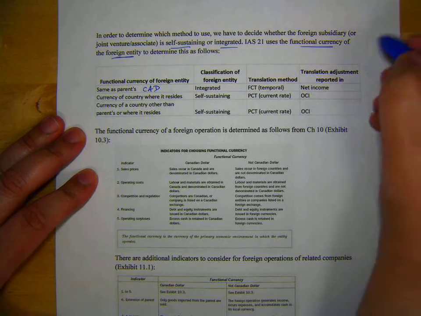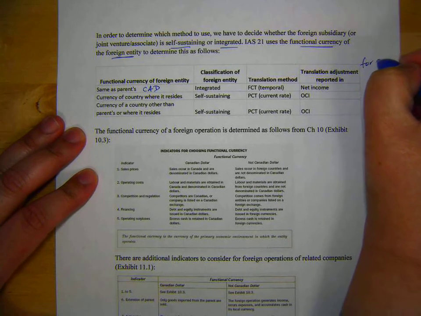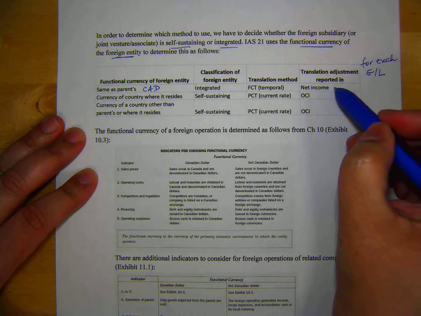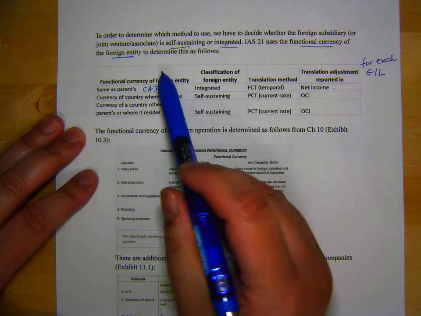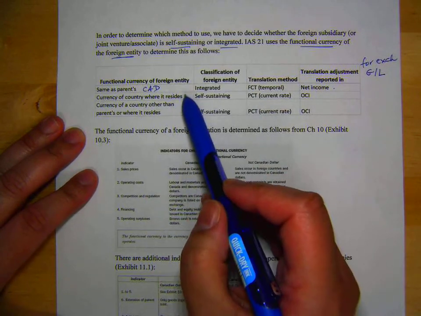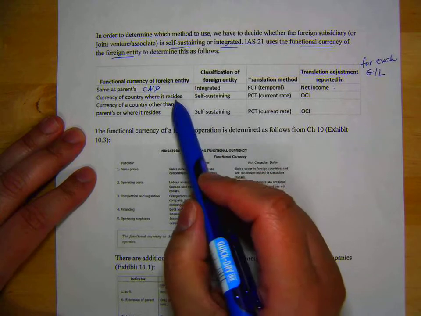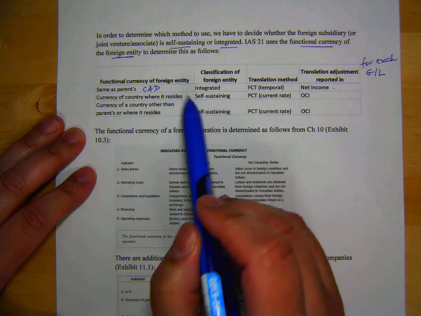However, if the functional currency of the foreign entity is the currency of the country where it resides or some other country, but not Canadian, it would be self-sustaining. You would use PCT method or the current rate method, and the gain or loss goes in OCI.